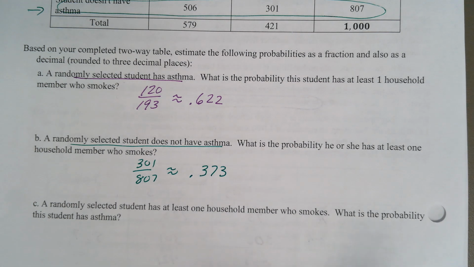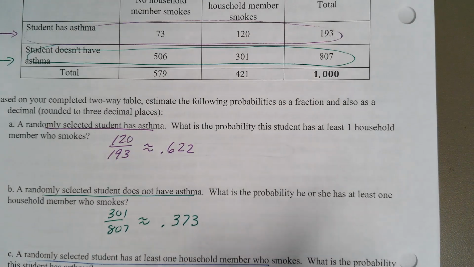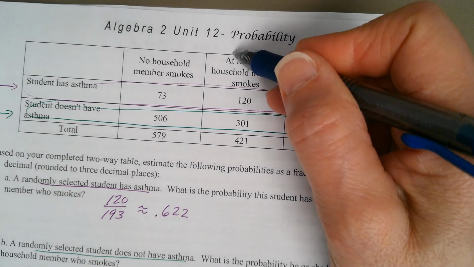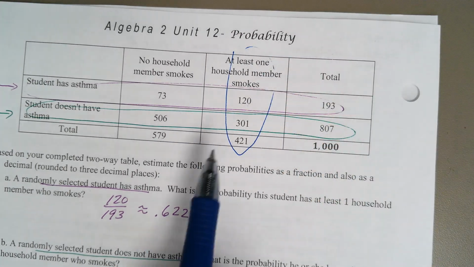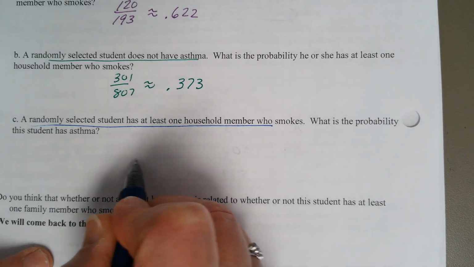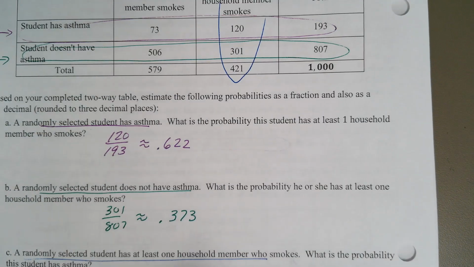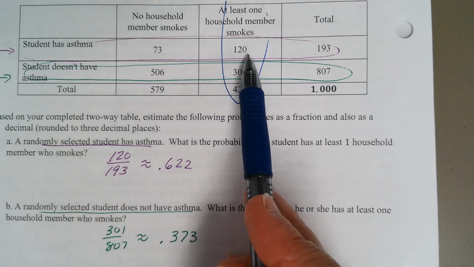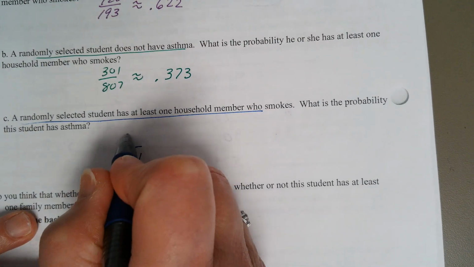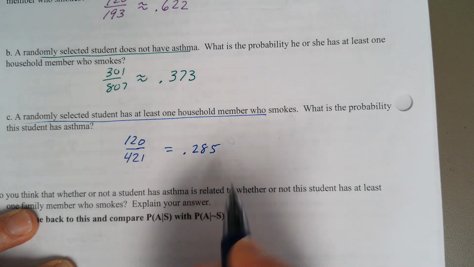A randomly selected student has at least one household member who smokes. At least one household member who smokes. We're looking at this column here. Our denominator of our probability will be 421. So out of those 421, what is the probability the student has asthma? How many have asthma? Has asthma, 120. 120 divided by 421. 0.285.